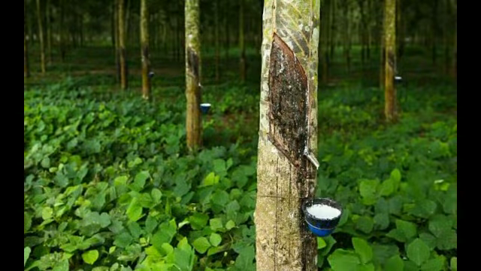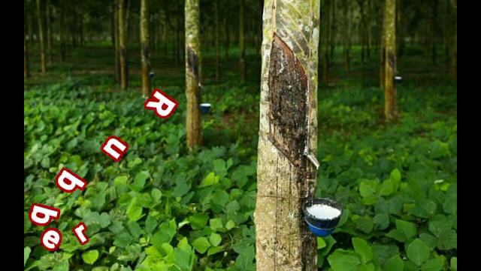So the next crop is rubber. Rubber is made from the latex of a tree called Hevea brasiliensis, and the growth of the automobile industry made rubber an important raw material. So what does a rubber tree need?